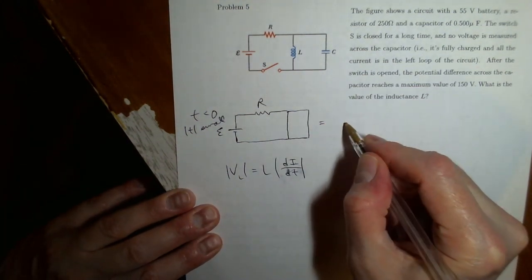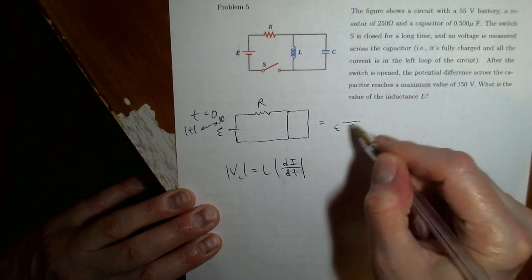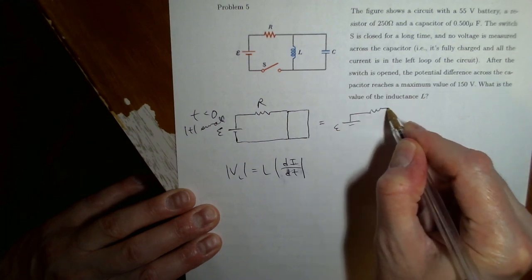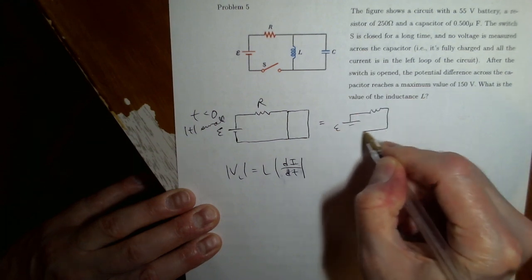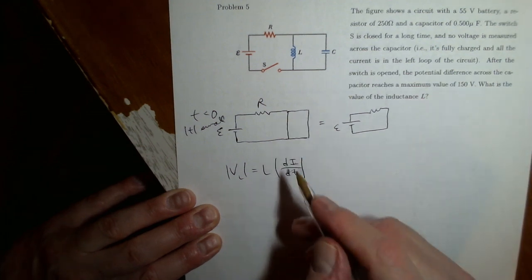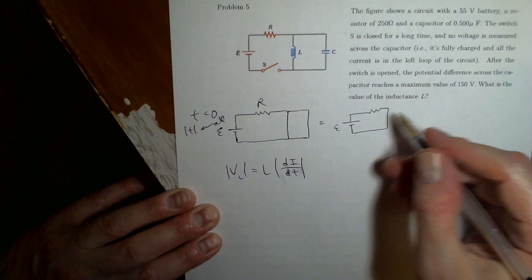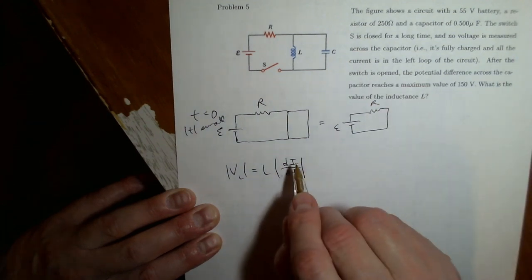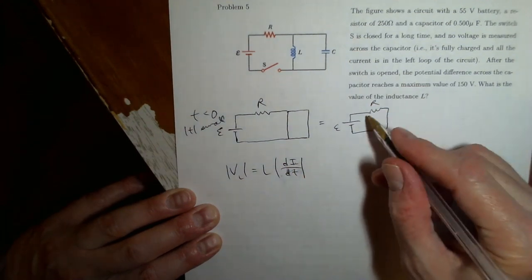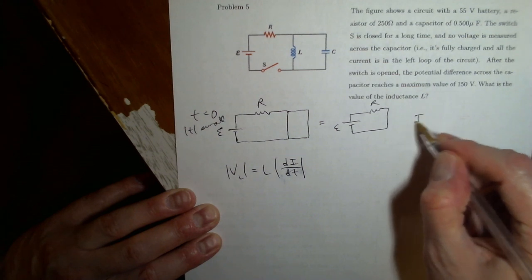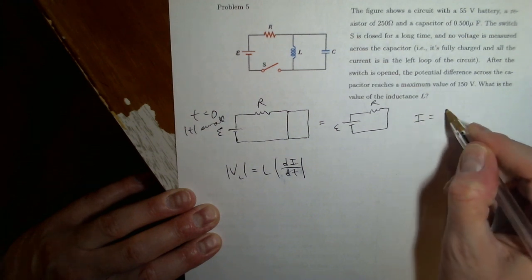So this is just a battery and a resistor and nothing else. Two ideal wires are the same as one ideal wire. The current in the circuit you find from Ohm's law is just that.